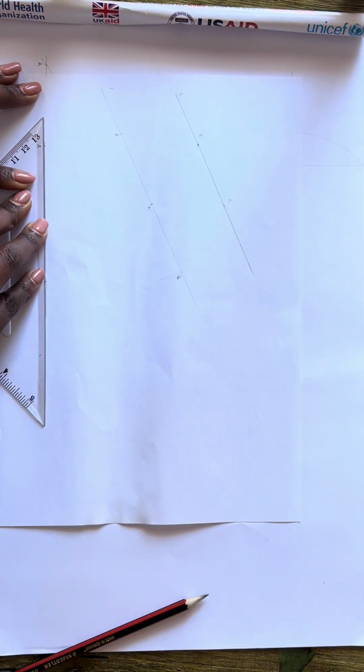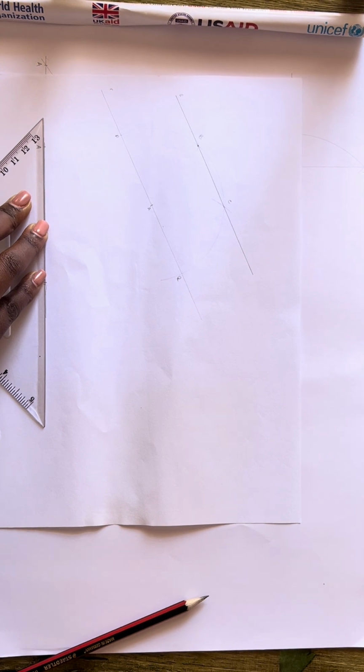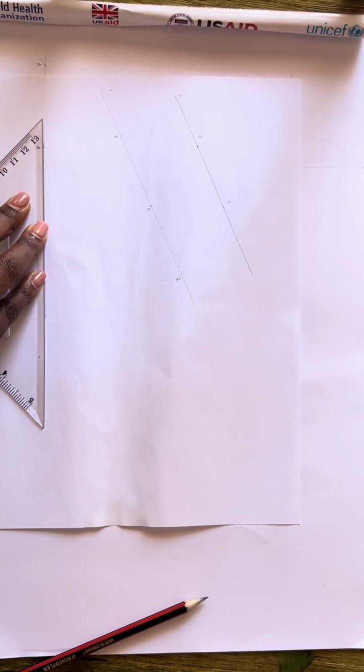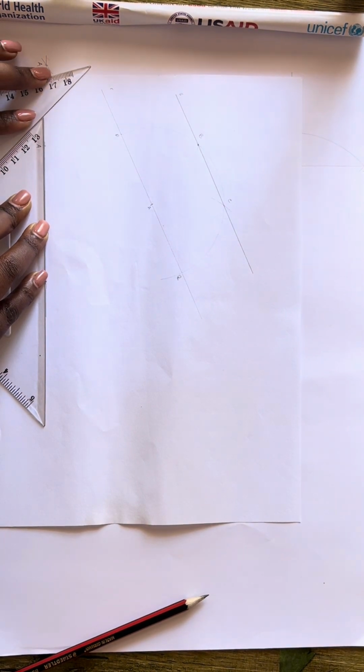After placing it along the line AB, you get your 30-degree set square. Now you have to make sure that when you're using your set squares, you're always keeping them well, because they must always be accurate. The edges have to be good and well kept.